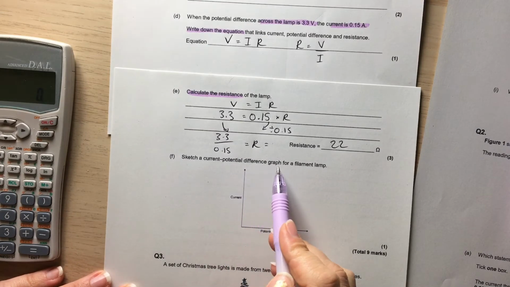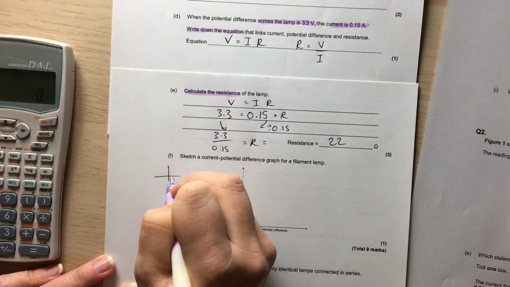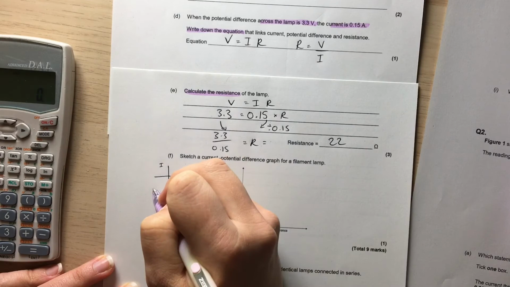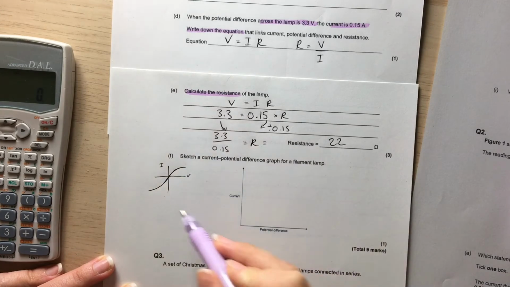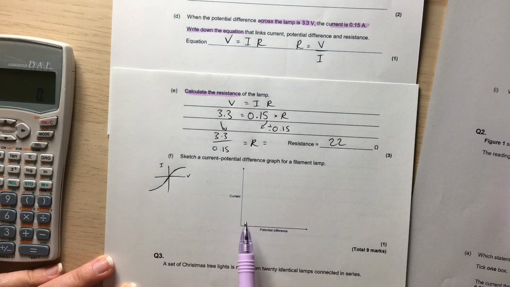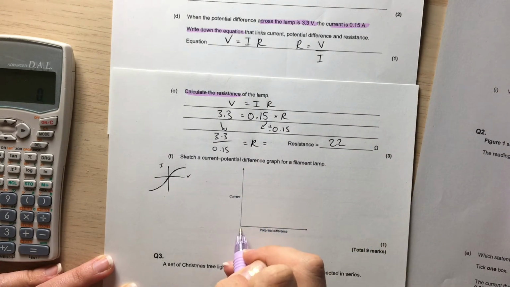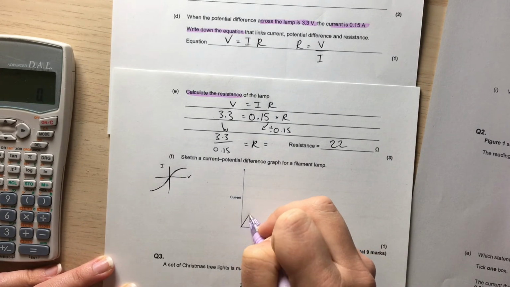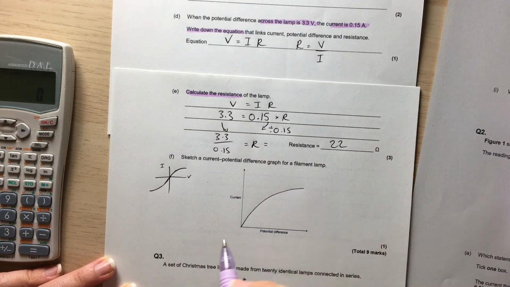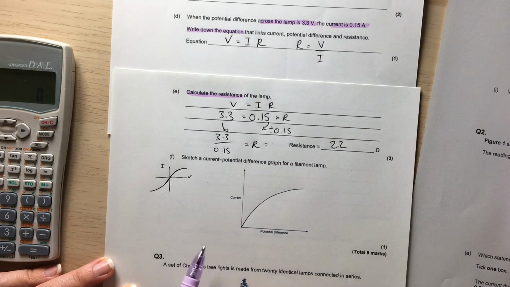Sketch a current potential difference graph for a filament lamp. Often you will get them like this. So if it's current potential difference, you'll get them on an axis where it shows positive and negative, and it would look like this. But sometimes they do just want you to give just the positive bit, so like in one direction basically. So it always starts from the origin, because when the potential difference is 0, the current is going to be 0, and so your gradient is going to decrease like this. You need to be really careful that you don't start curving it back down towards the x-axis. So, as the potential difference increases, the gradient decreases.